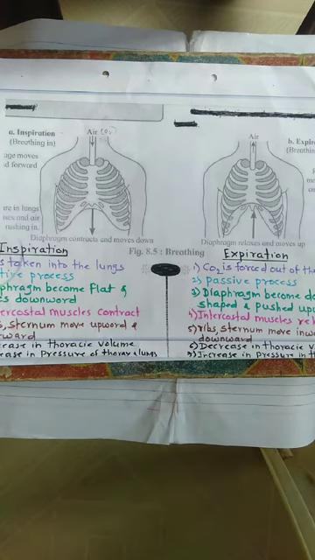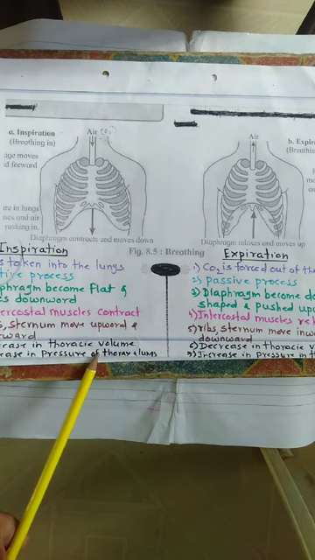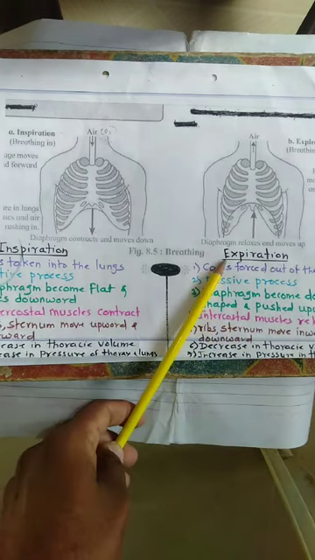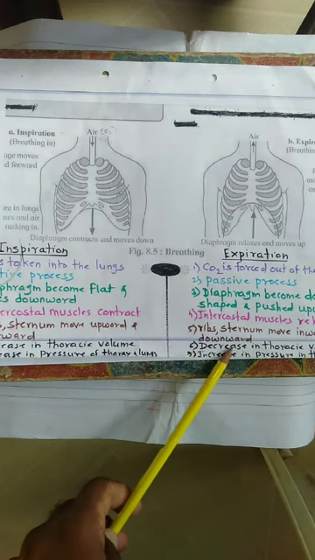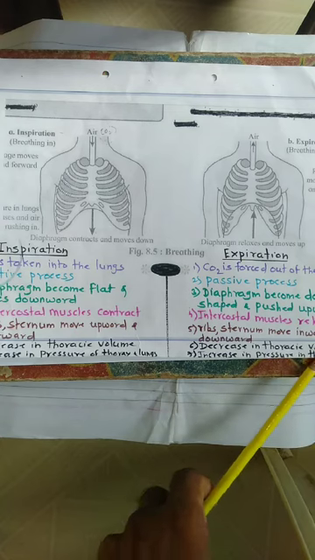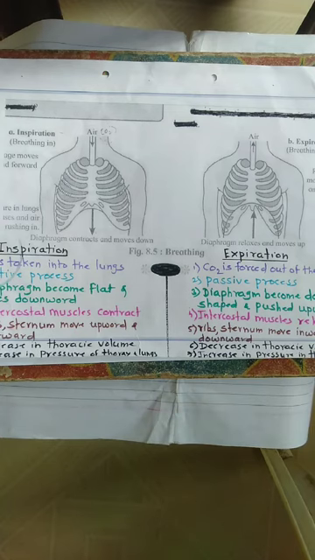Seventh difference: in inspiration, due to the increase in thoracic volume, there is a decrease in the pressure of the thorax and lungs. And during expiration, due to the decrease in thoracic volume, there is an increase in the pressure in the thorax and lungs. Okay, this is all about breathing. Thank you.